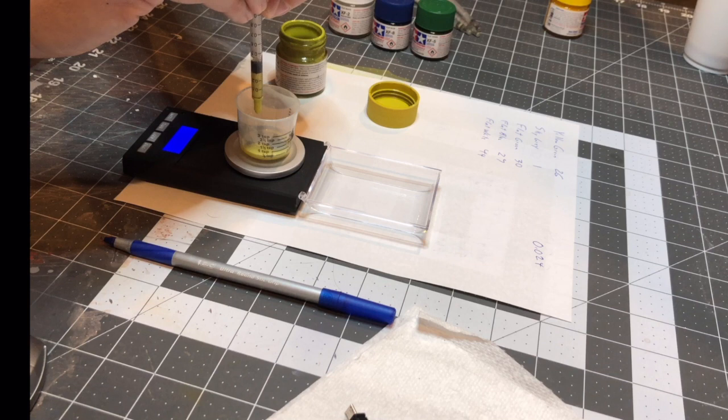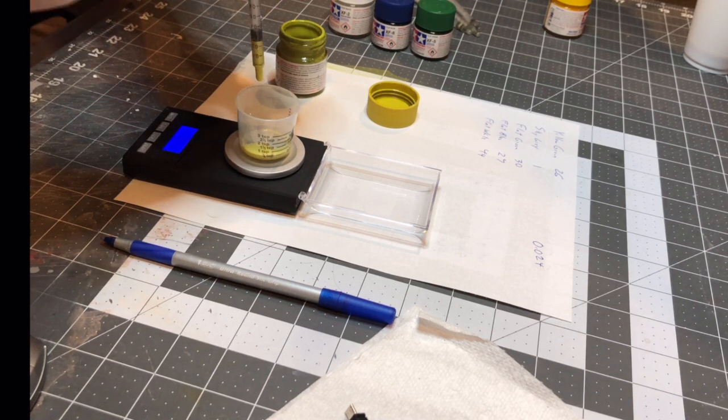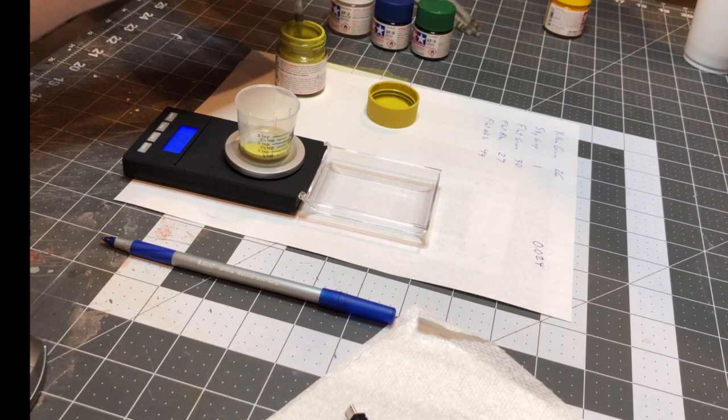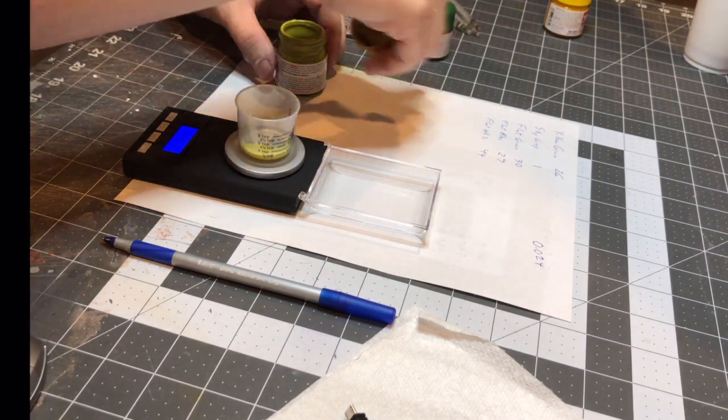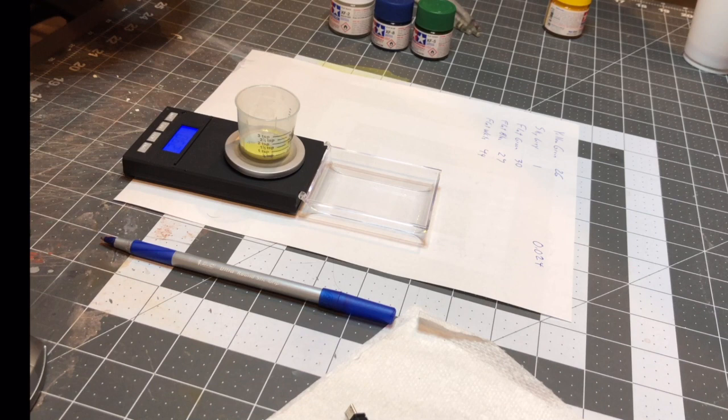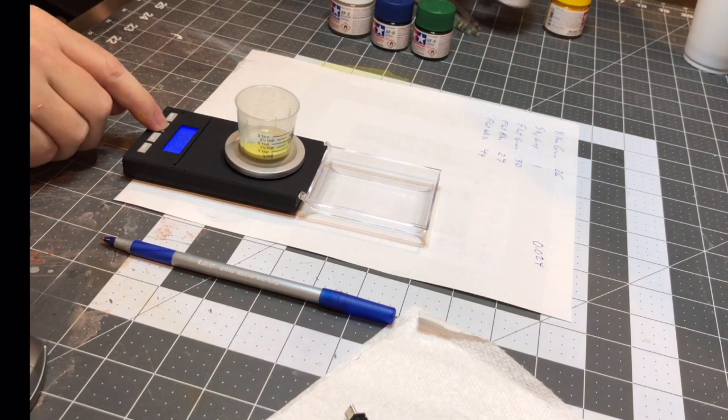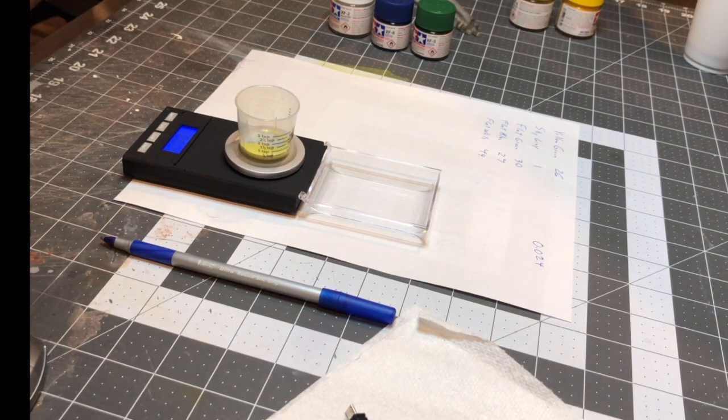Slowing down. We got 0.621. That's good enough. And we'll tare that. We're going to go with flat green.